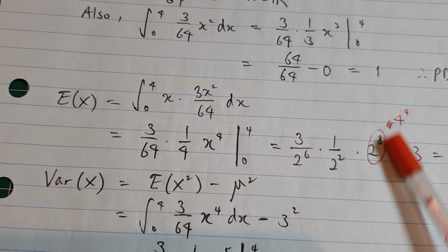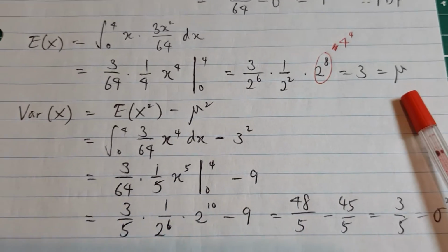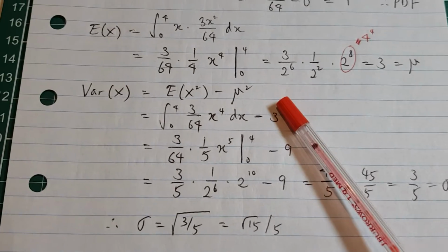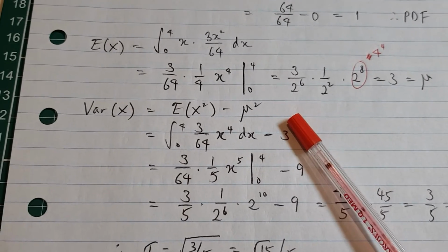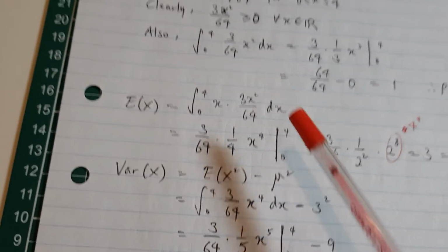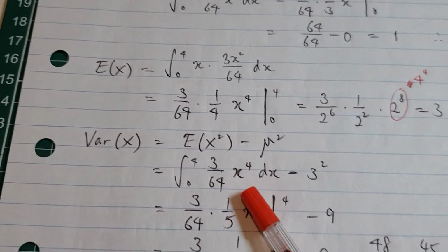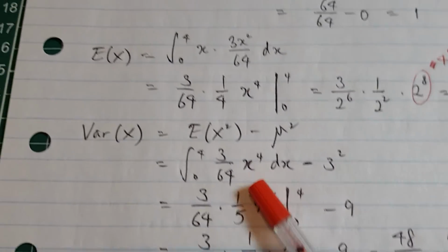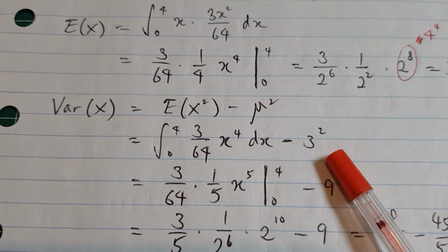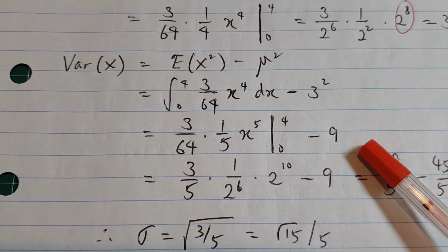If you calculate all that, that's 3 to be the expected value, and variance is that. So x squared times 3x squared on 64, which is x to the 4 quartic, and take away this, hence gives you that for the next line.